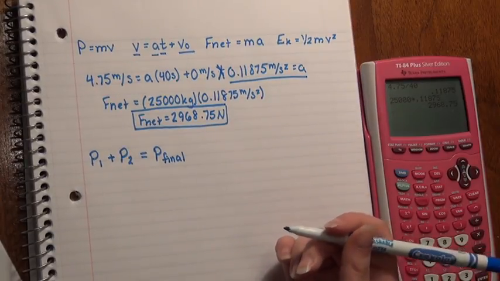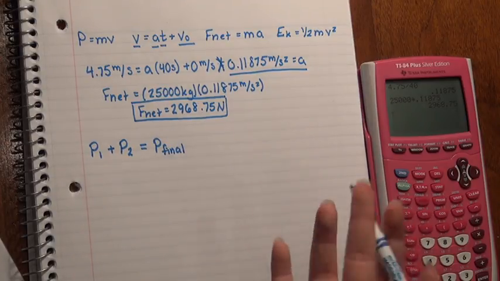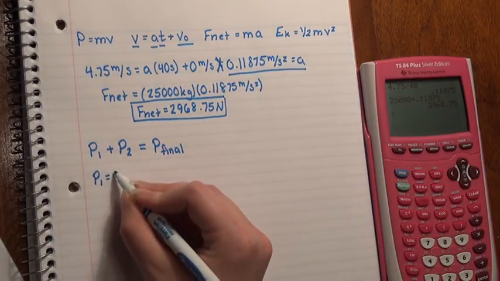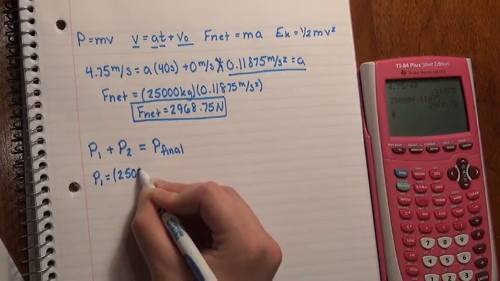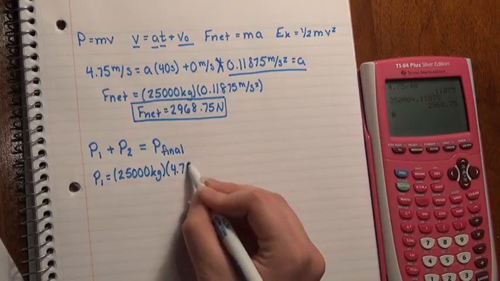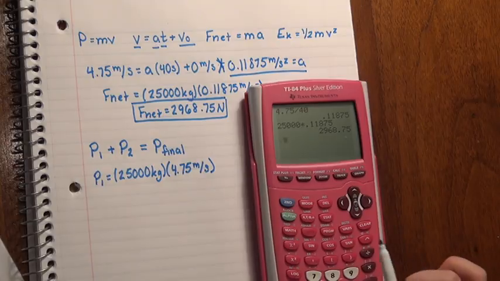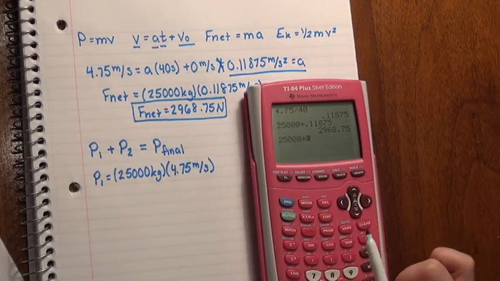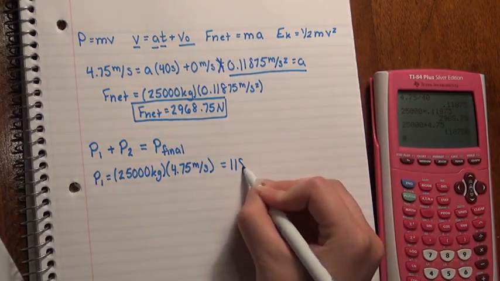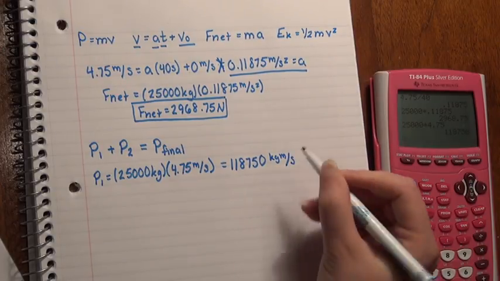And so to solve for the final momentum, we have to solve for each of the cars' individual momentums. First we're going to solve for the momentum of the first car, which is going to be the mass, 25,000 kilograms, times its velocity, which was given as 4.75 meters per second. Plugging that into the calculator, we find that the momentum of the first car is 118,750 kilogram meters per second.